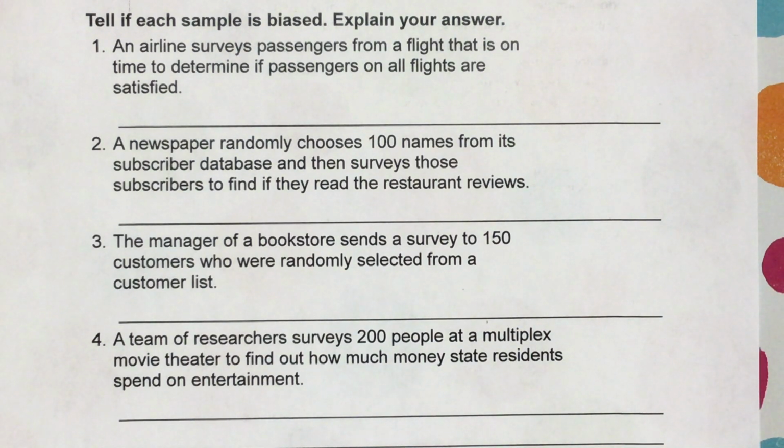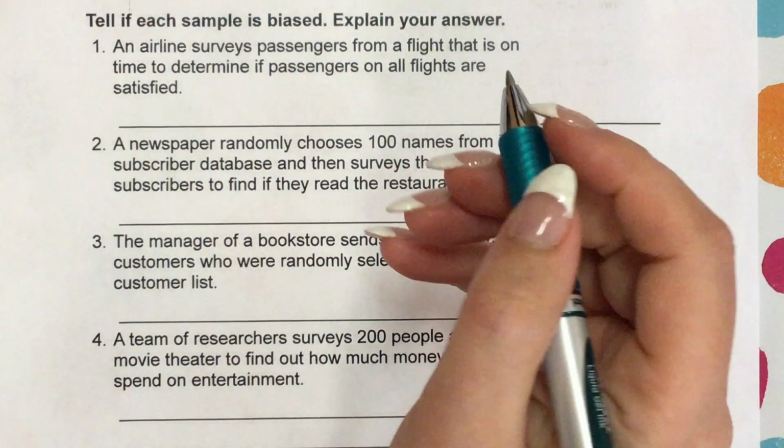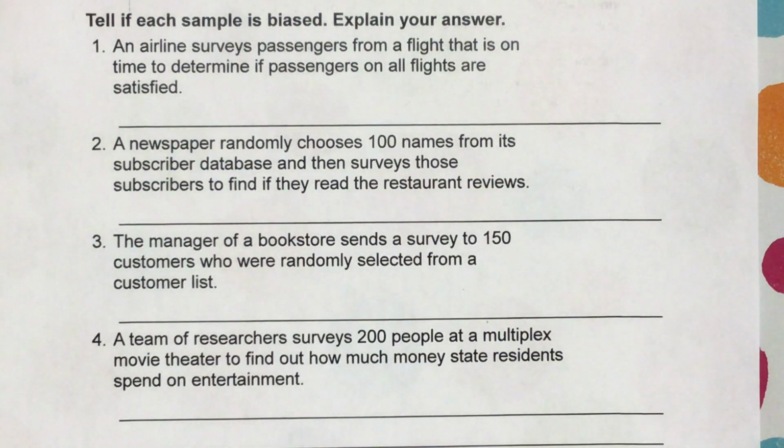An airline surveys passengers from a flight that is on time to determine if passengers on all flights are satisfied. Now, to me, this is definitely biased.